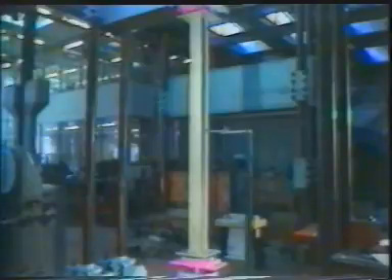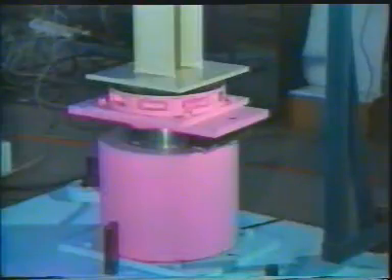The failure of a typical column is illustrated in this laboratory test. The column is of medium slenderness, loaded by a hydraulic jack through a spherical bearing. A similar bearing provides rotational freedom at the top. The green line has been added to provide a reference.